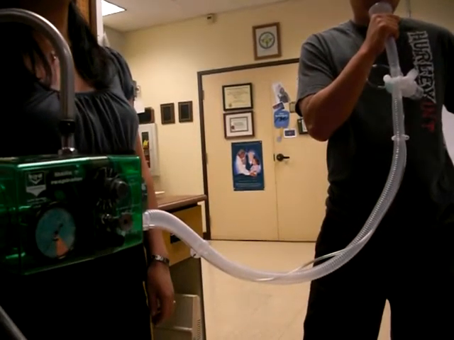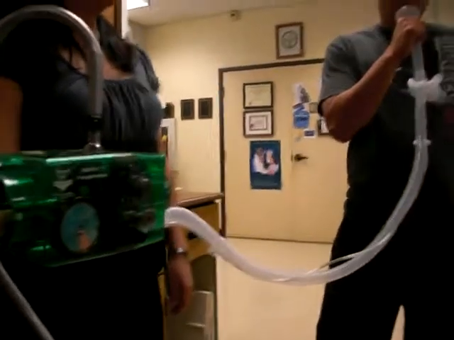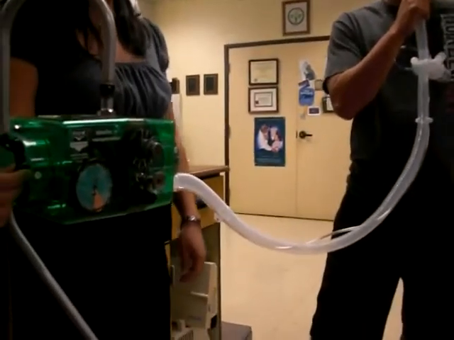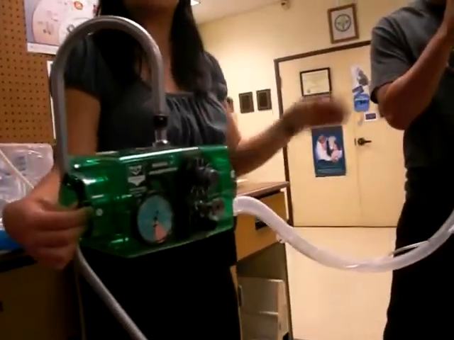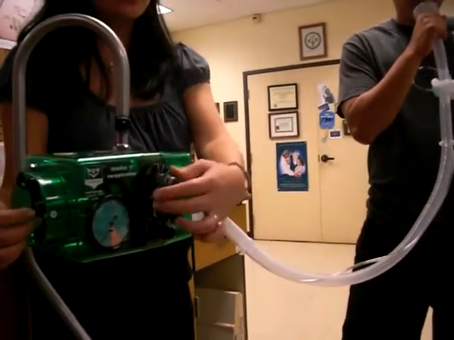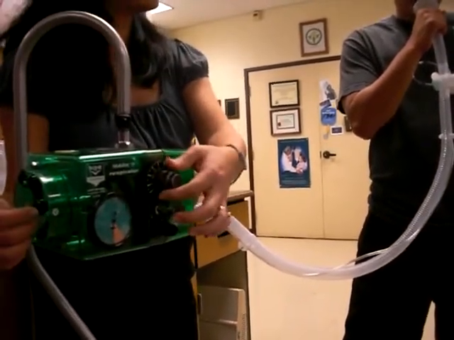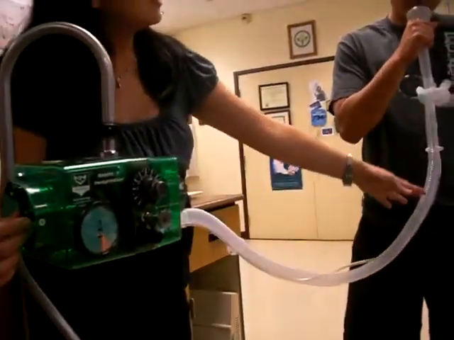Long inspiration. What do you think the IE is here? 5. He's exhaling. It's probably 5 to 1 inverse. Yeah? That's not good. So you have to increase it so that it goes faster, so that the I time takes longer. Okay?